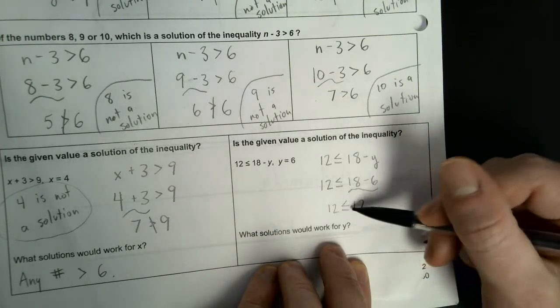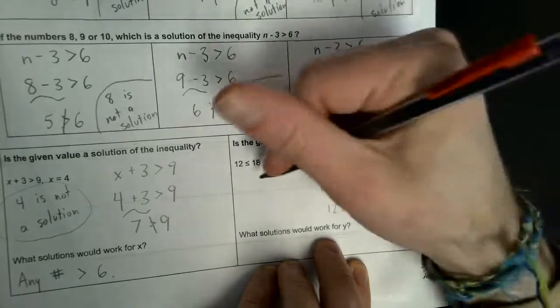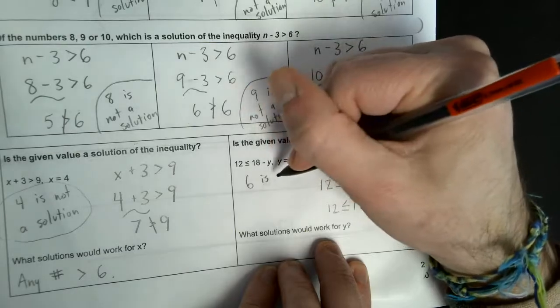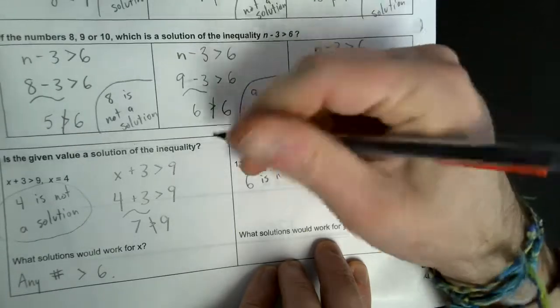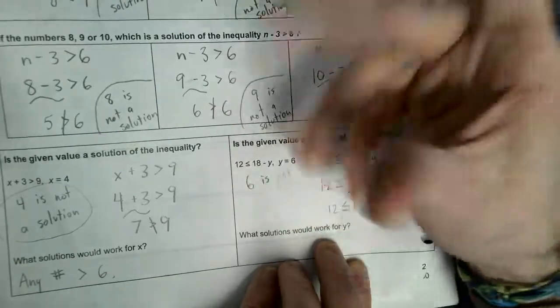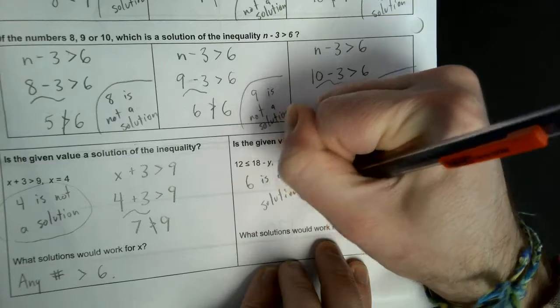So because we have that little line here, that means less than or equal to. That means that 6 works. 6 is a solution because 12 is equal to 12, and it just has to be less than or equal to 12. Oh, 6, I don't know why I wrote not. 6 is a solution. So let's think about what would work here.